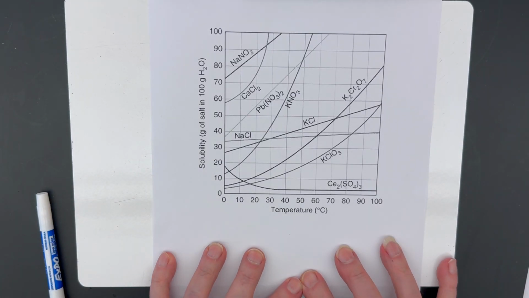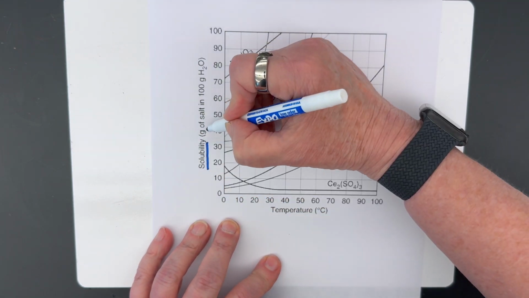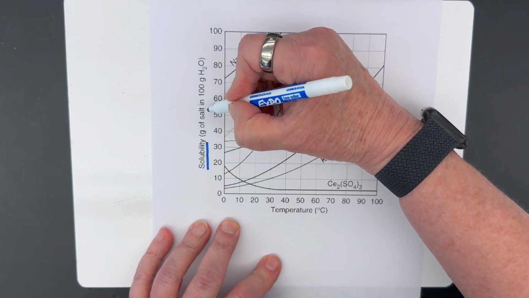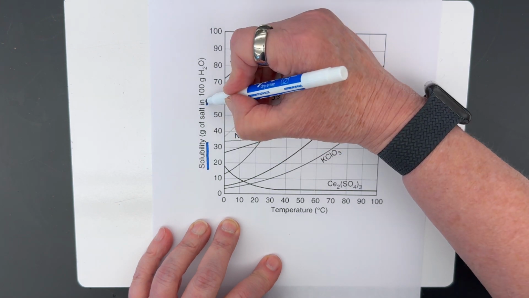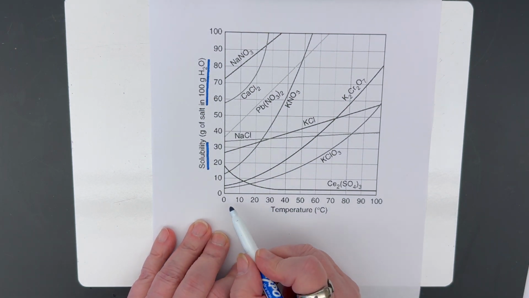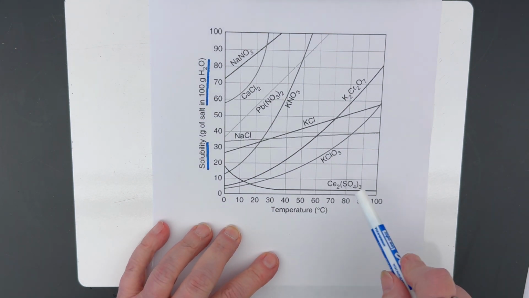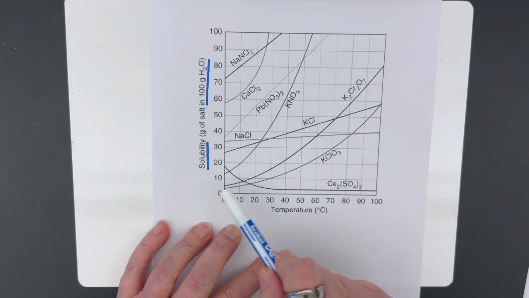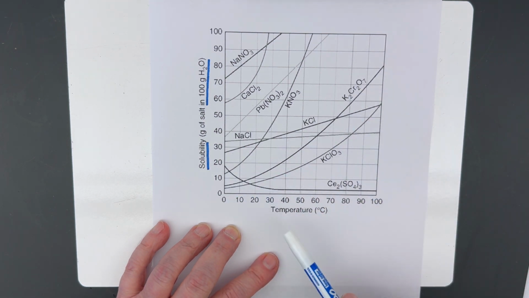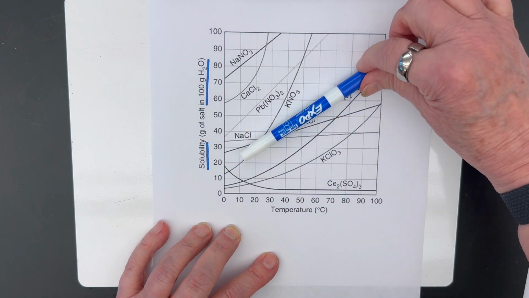So we can look at solubility charts, and they look like this. Notice that on the left side is our solubility, and it's the grams of the salt, the solute, in 100 grams of water. How much will dissolve in 100 grams of water at different temperatures? So temperature affects solubility. Notice that for these salts, with the exception of this one, all the rest increase as the temperature increases. They're going up as the temperature goes up.